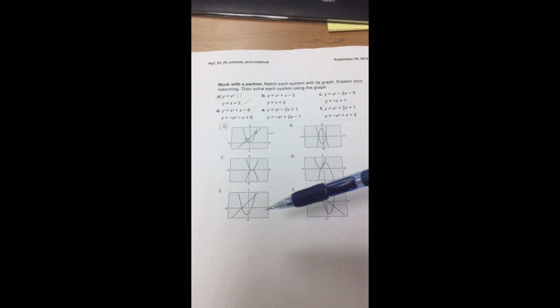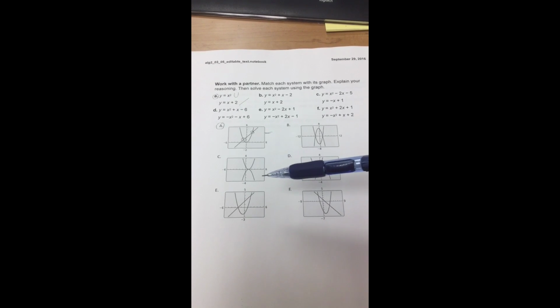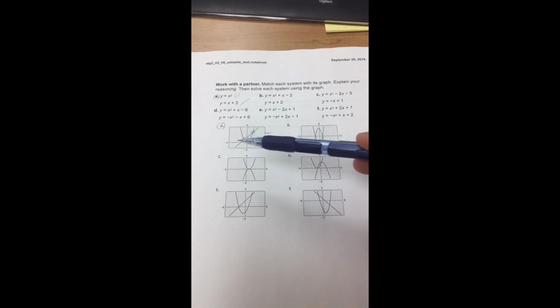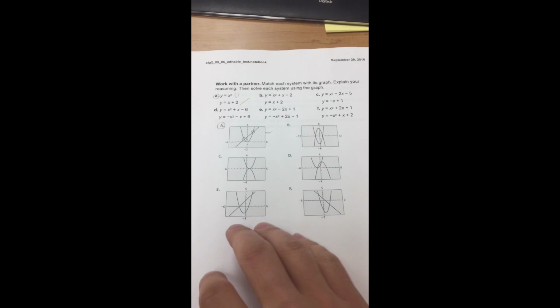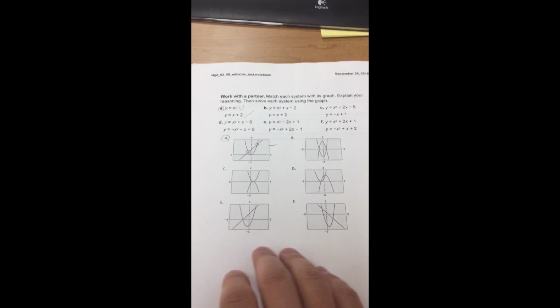Okay, if you can't figure it out, I would like you guys to go onto Desmos and try to figure it out. Work with a partner. So pause it again and work with a partner and see if you can come up with the solution, or come up with the graphs that go with each one of these equations here. All right, so now that you've done that, we've kind of familiarized ourselves with the lines and graphs again.